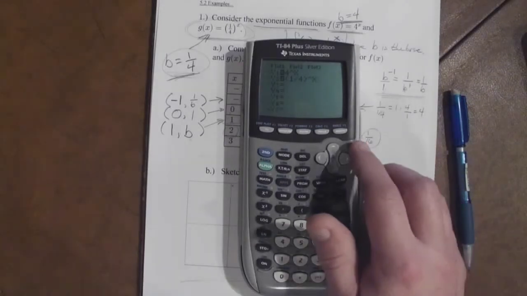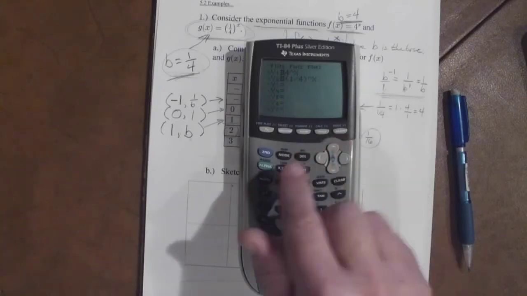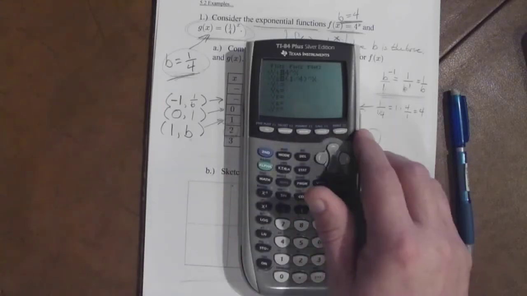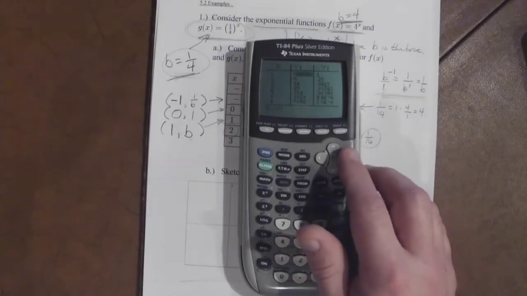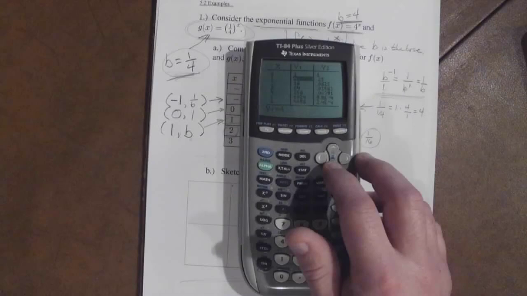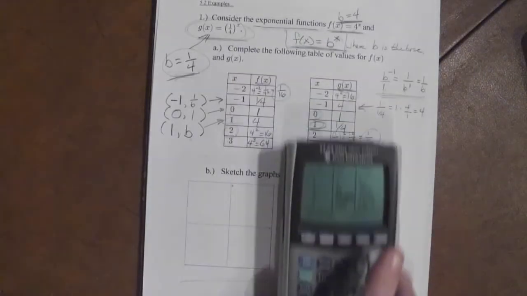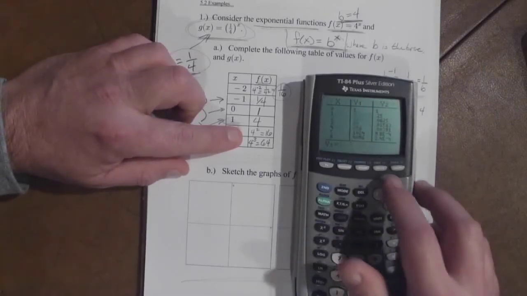All right. If we were to look at our table then, that's the blue command above the graph button, right? So if we hit second graph, we will produce our table of values here. We can see it's 0, 1, 4, 16, 64, 256 for the case of f of x here, right? We can see those values beginning here.